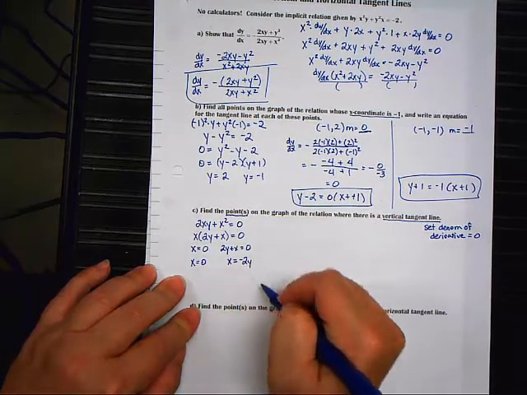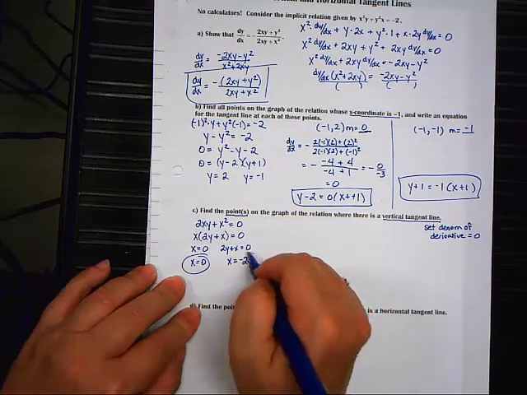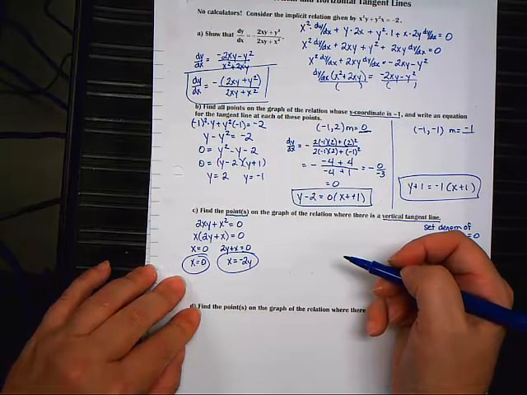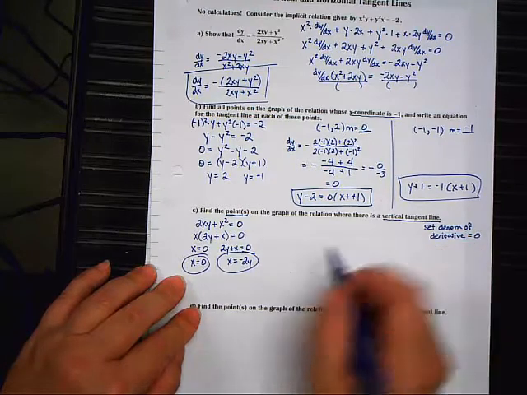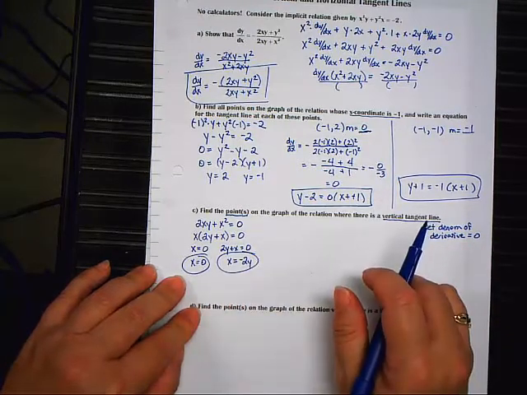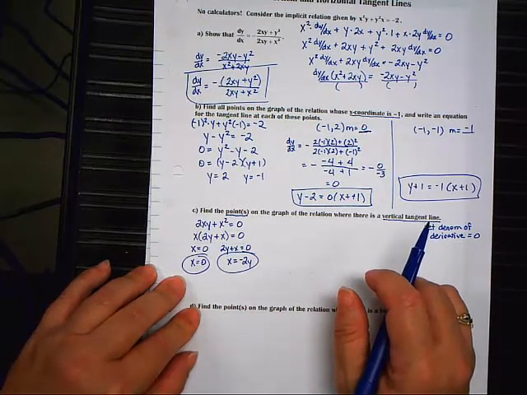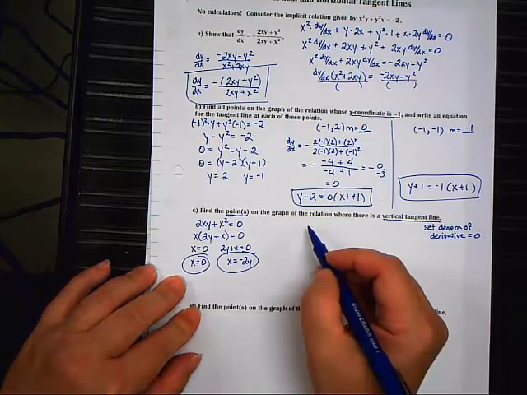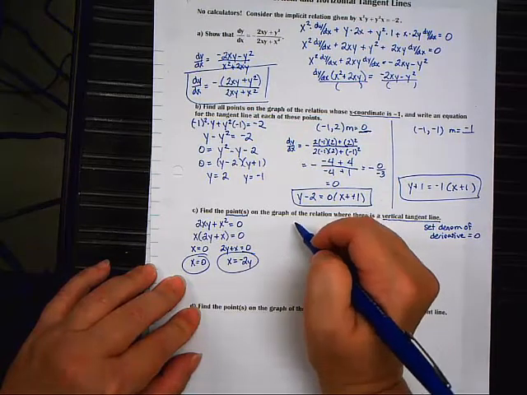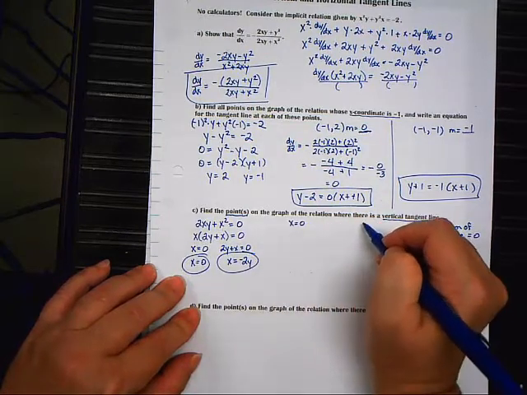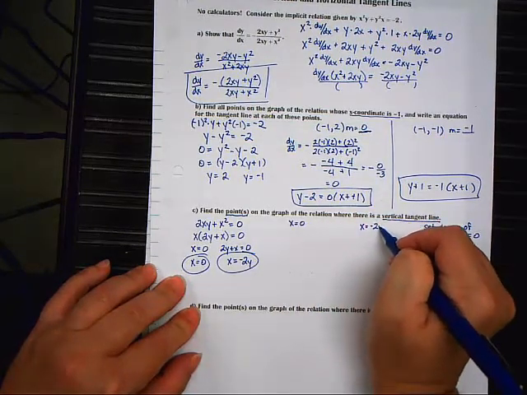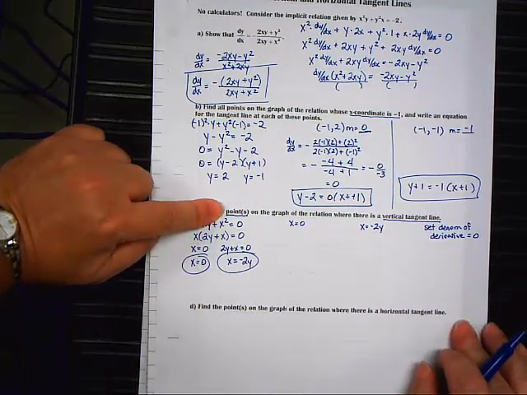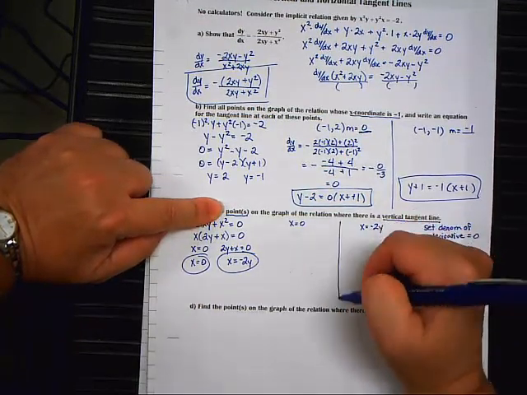Negative 2y. There are my two answers for this. I know it has y's in it. That's okay. Just move the 2y to the other side. So we have two places: where x equals 0 and where x equals negative 2y. Our final answer is supposed to be a point or 2 points. Right now it's kind of looking like we're going to get 2.